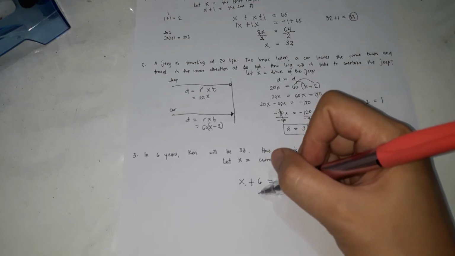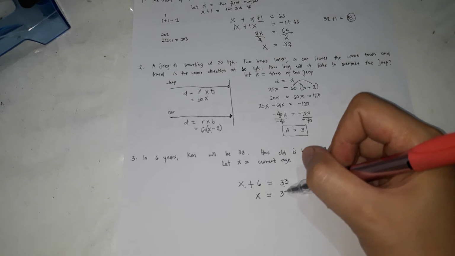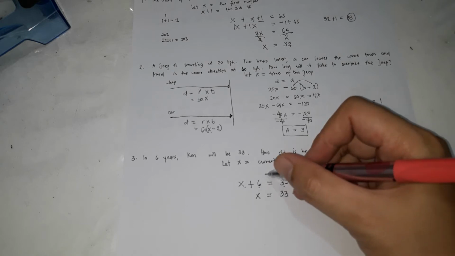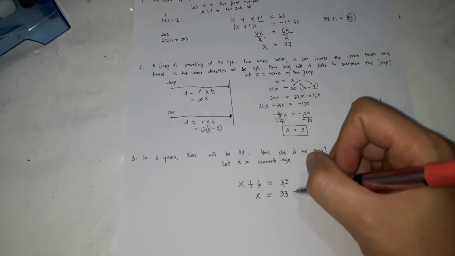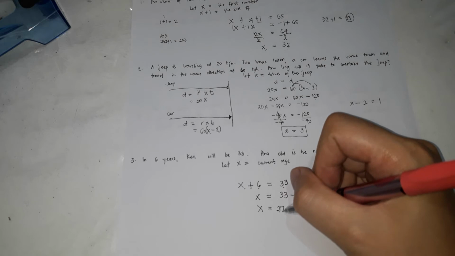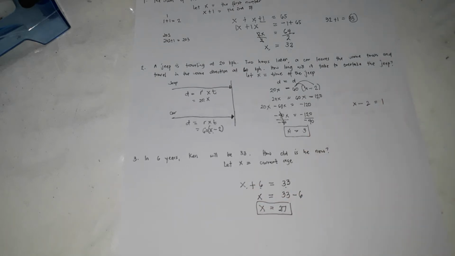So x plus 6 is equal to 33. Copy mo to 33 kasi hindi mo siya ililipat doon kasi wala siyang x. 6 lang ililipat mo dito, transpose. The positive would become negative 6. X now would be equal to 27. So currently, Ken is 27 years old. And after 6 years, he would become 33. So next, number 4 is a work problem.